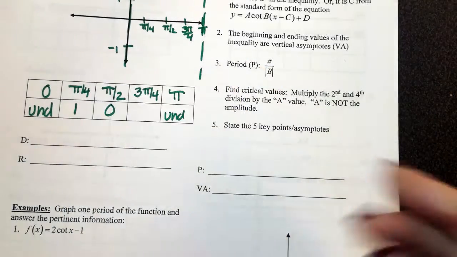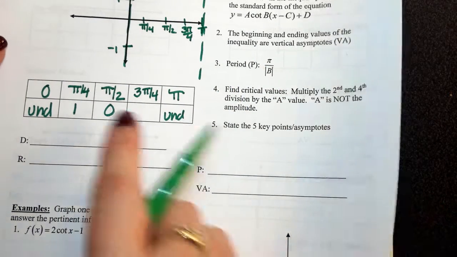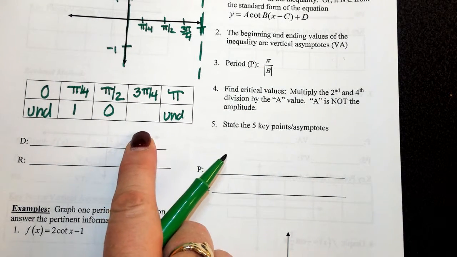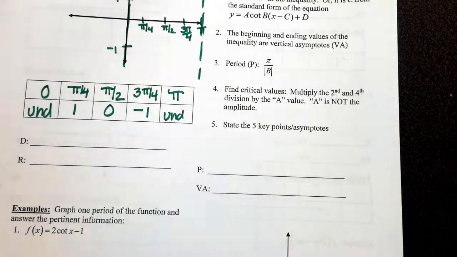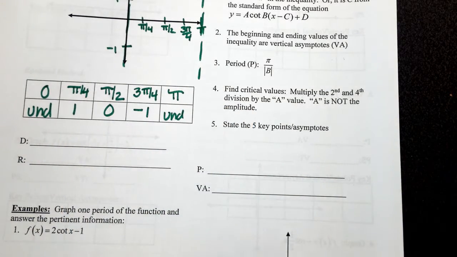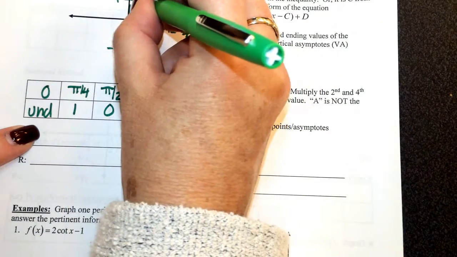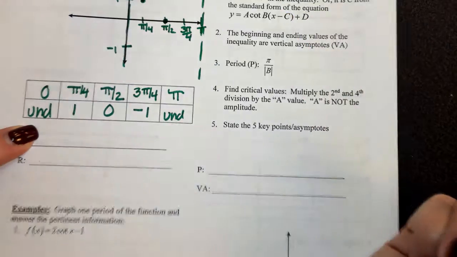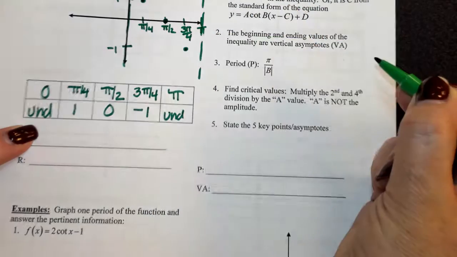0. And then the cotangent of 3 pi over 4, again, you're in quadrant 2. Tangent and cotangent are negative in quadrant 2. So that's going to have to be your negative 1. So then at pi over 4, your y value is 1. Pi over 2 is at 0. 3 pi over 4 is negative 1.